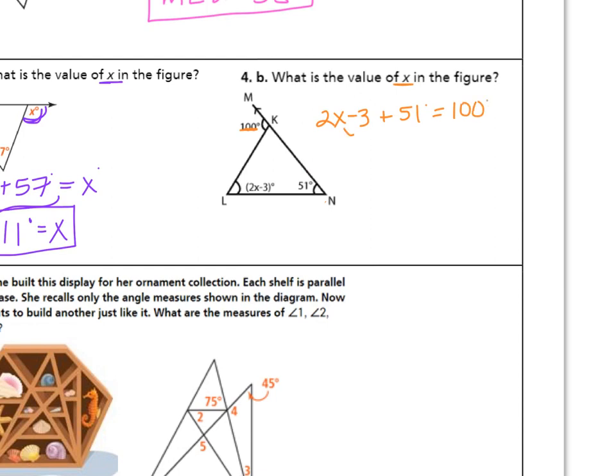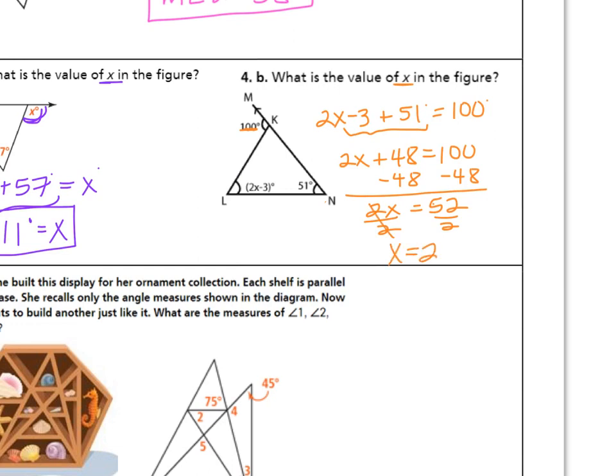Now be careful on this left-hand side. The negative 3 and the 51 are together, so we're just going to combine like terms. And we end up with 2x plus 48. Setting that equal to 100, now let's start moving things over. If we want to get x by itself, let's move that 48 over by subtracting. And that would give us 2x is equal to 52. Divide both sides by 2 to get x by itself, and 52 divided by 2 means x is equal to 26. If x is 26, then that exterior angle theorem would hold true.